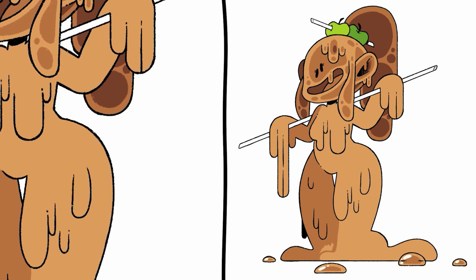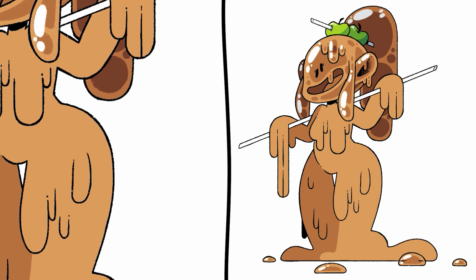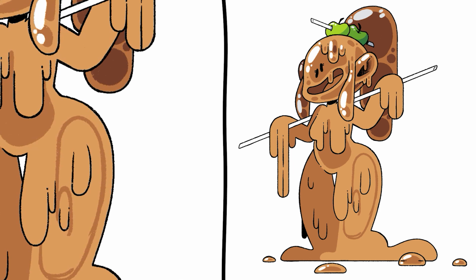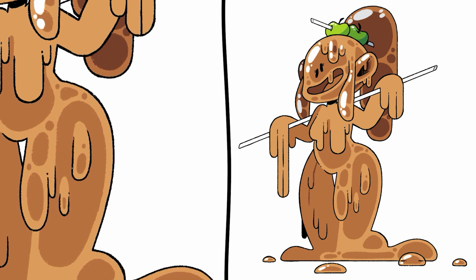I mean, does she even have legs, technically? Or is that even thighs? Who knows? What I do know is that she's very thick. And again, she might be a very simple character design, but I think she's really cute and lovable.